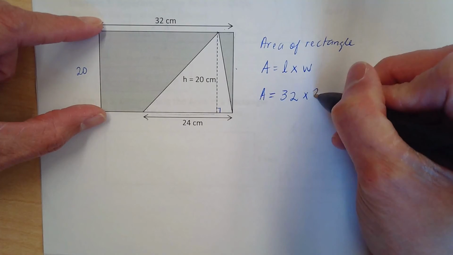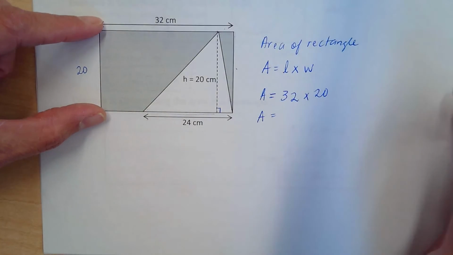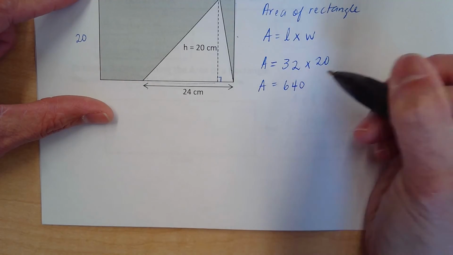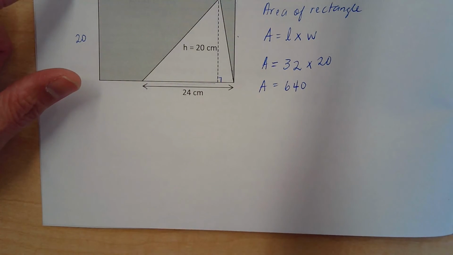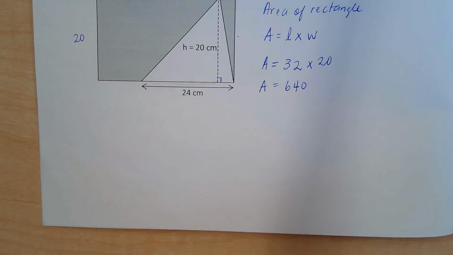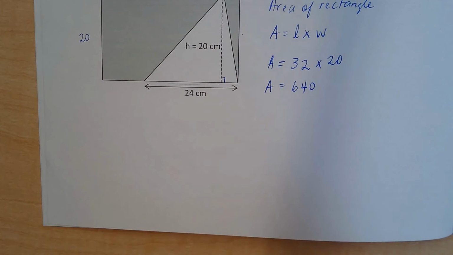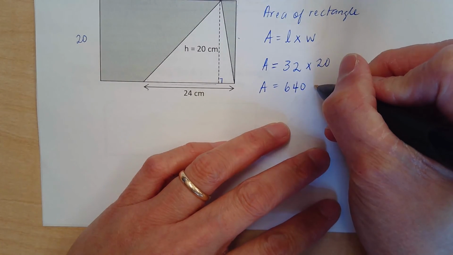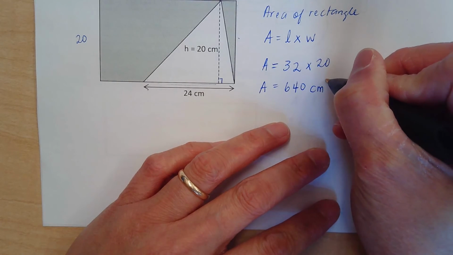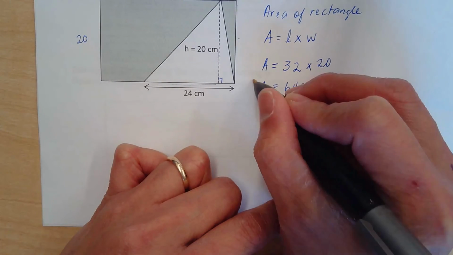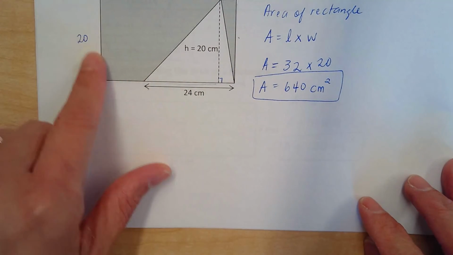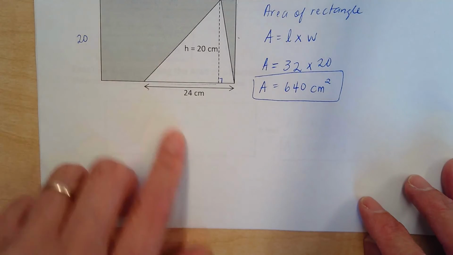So times 20. That's going to be 640. 32 times 20, 640. 640 what? What's the unit? Square centimeters. Okay? So that's for the whole thing, looking at it as a whole.